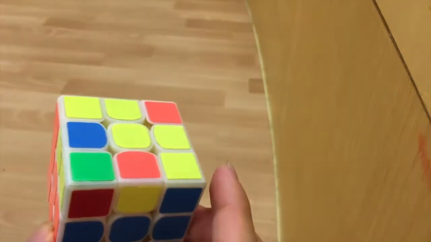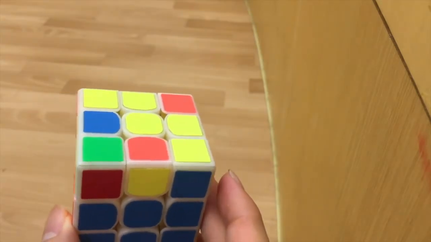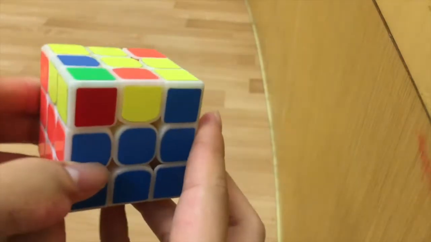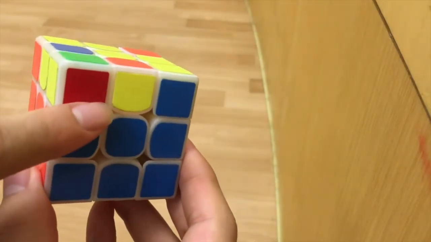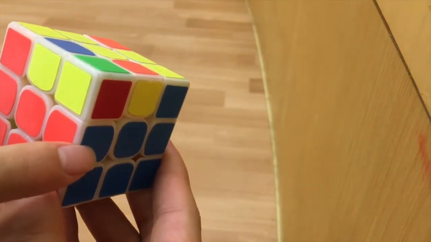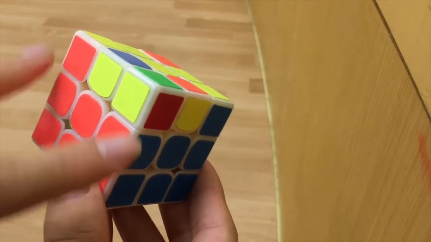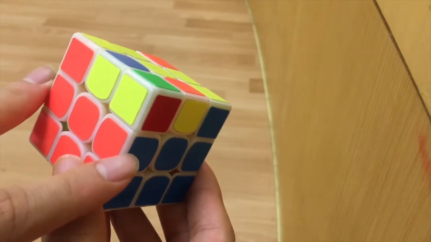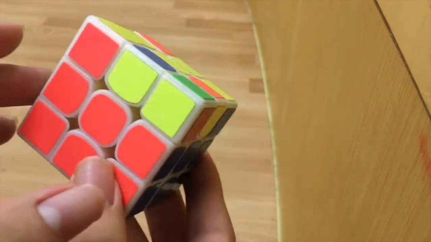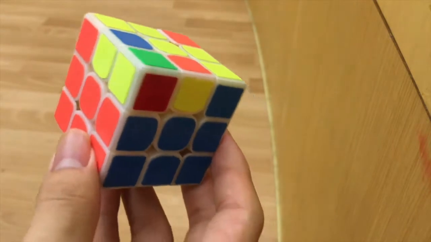So in conclusion, that's all about the second layer. In the second layer, you should now know how to deal with the basic situation, which is from the third layer to the second layer, and how to deal with the two special situations, which are both about exchanging positions between the edges in the second layer itself.